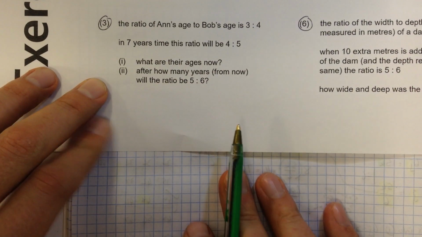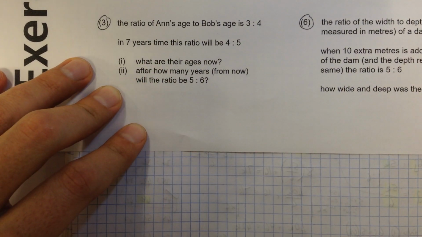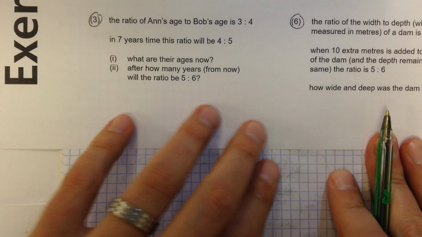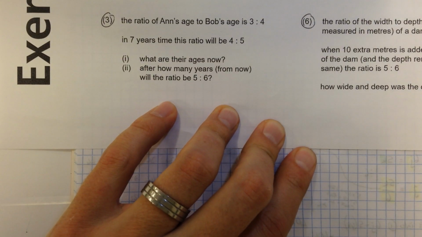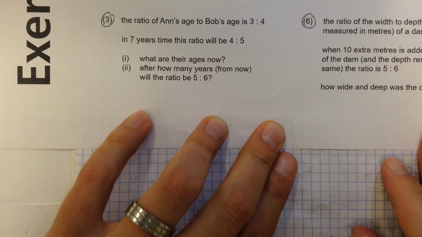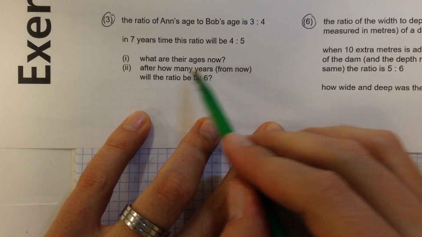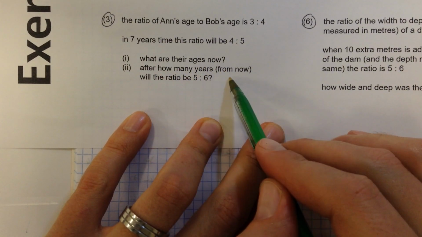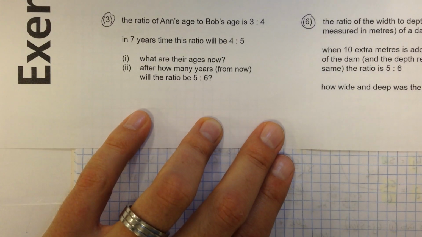Let's have a look at number 3. The ratio of Anne's age to Bob's age is 3 to 4. In 7 years' time, this ratio will be 4 to 5. What are their ages now? And after how many years from now will the ratio be 5 to 6?